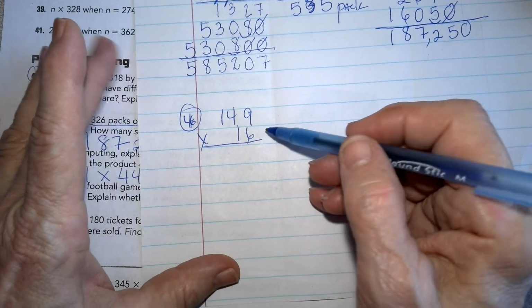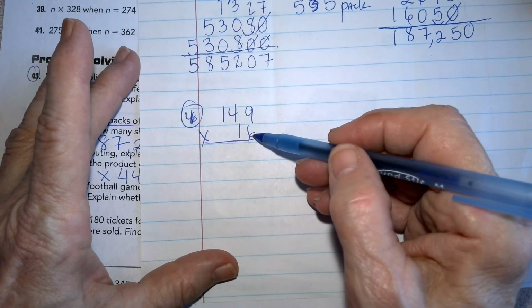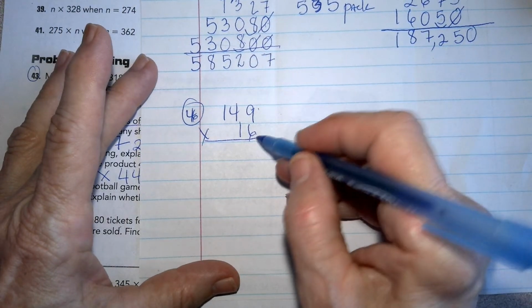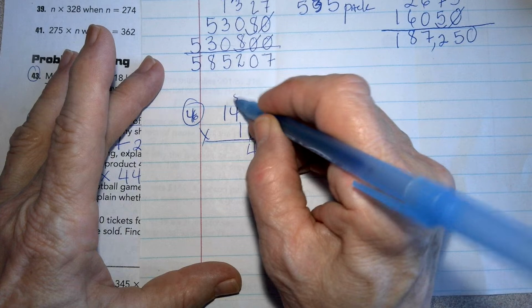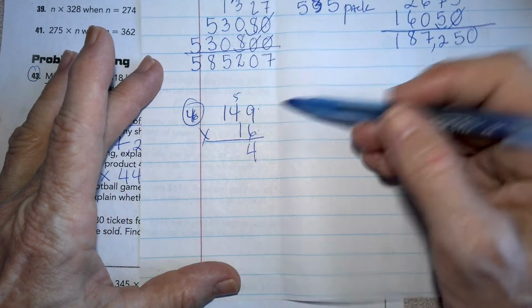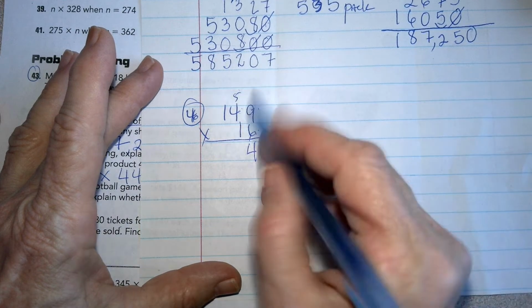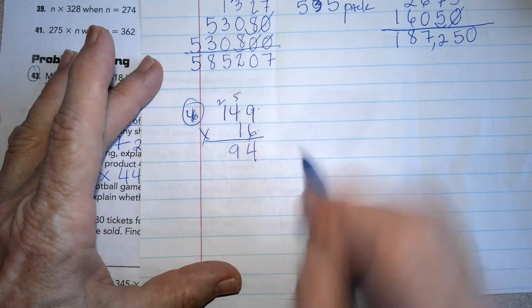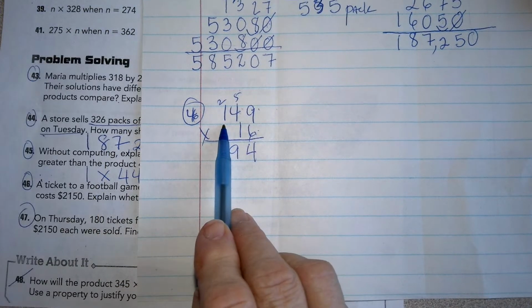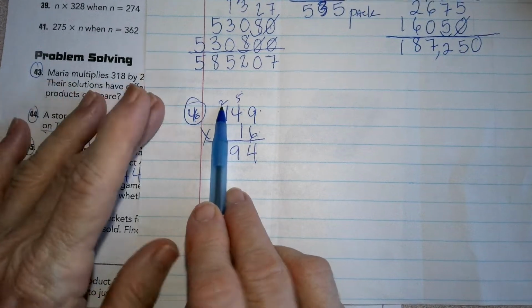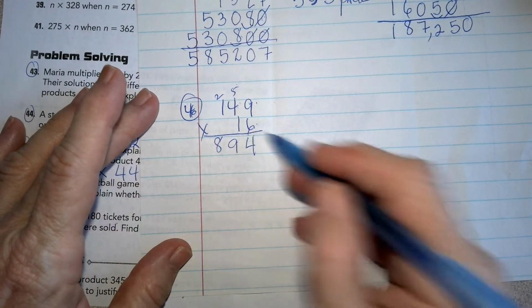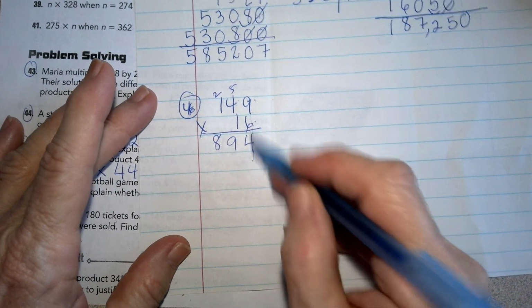Okay, so ready? 6 times 9? 54. 6 times 4? 24. 24 plus 5 more? 29. 6 times 1? 6. Plus 2 more? 8. Good job. And then come down. We're done with the ones.